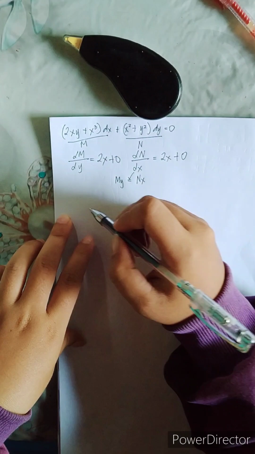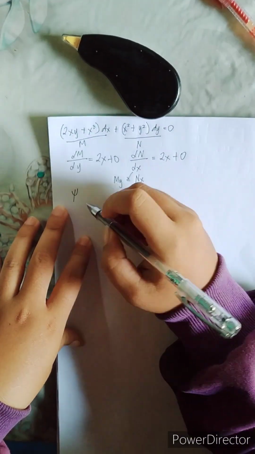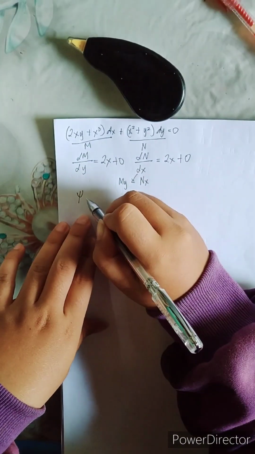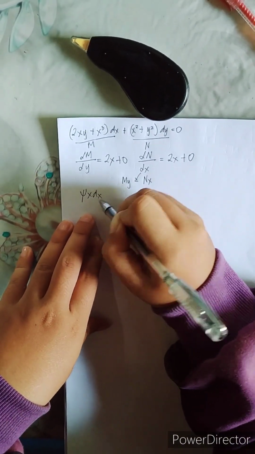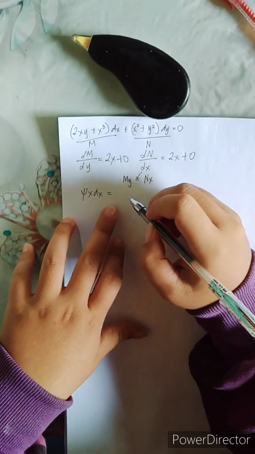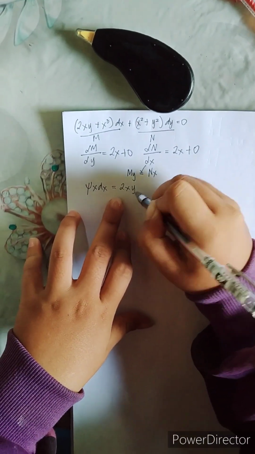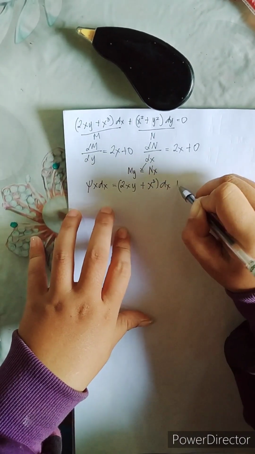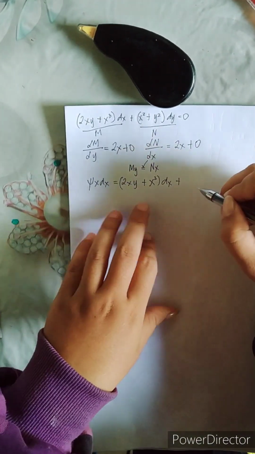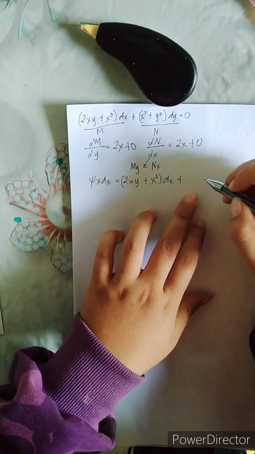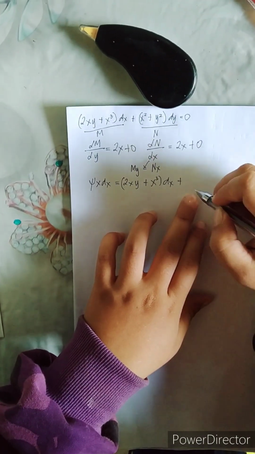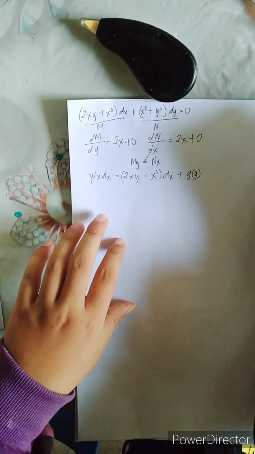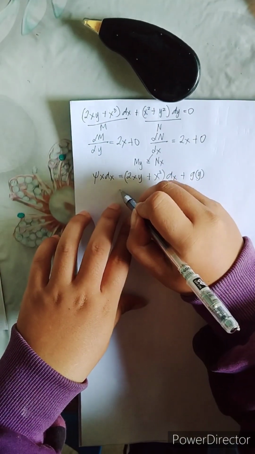The next step will be to get the integration of the M term in terms of x. So psi x dx is equal to the M term, which is 2xy plus x cubed dx, plus we add a variable which serves as our unknown, which will be g of y, then integrate.